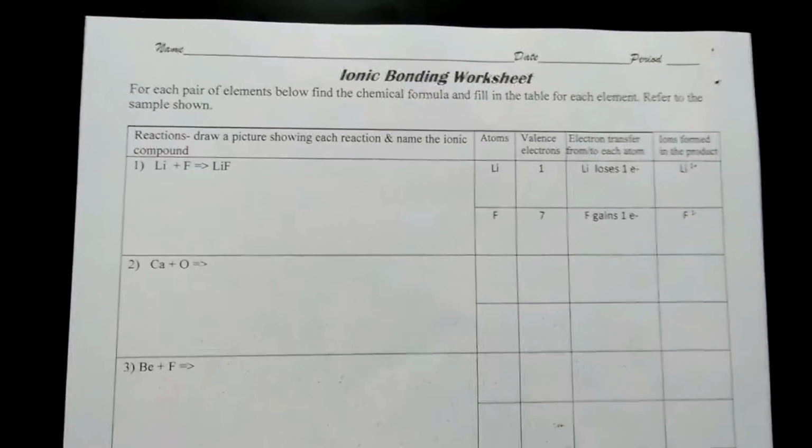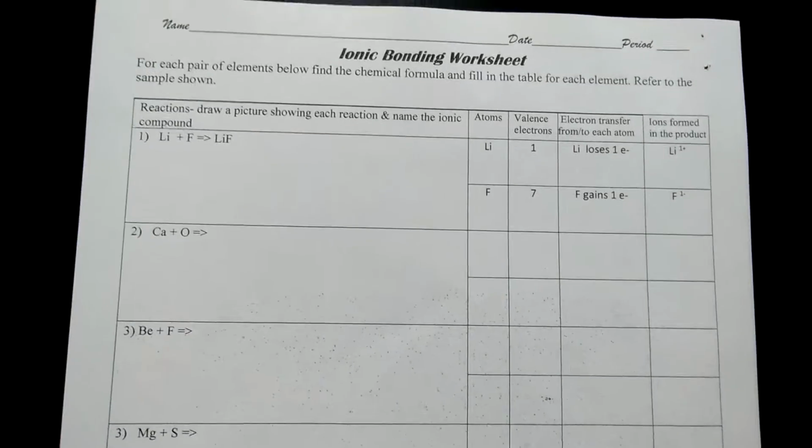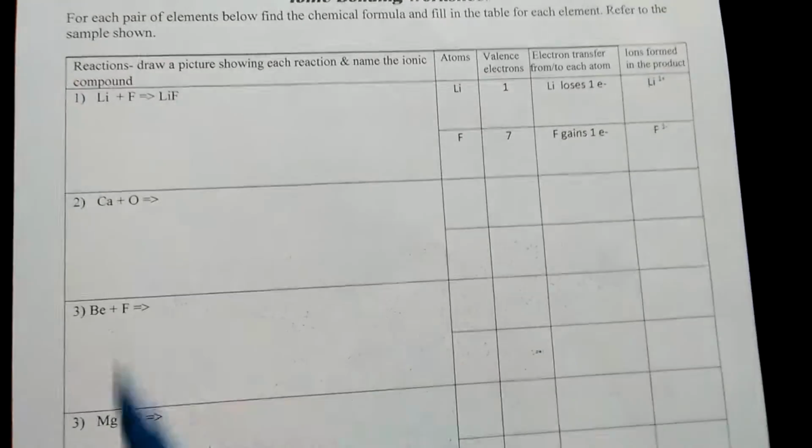All right, let me explain to you how to do each of the different applications from yesterday's packet. That way you can go through, figure it out, learn it, live it, love it. Let's start off with the formula writing stuff.